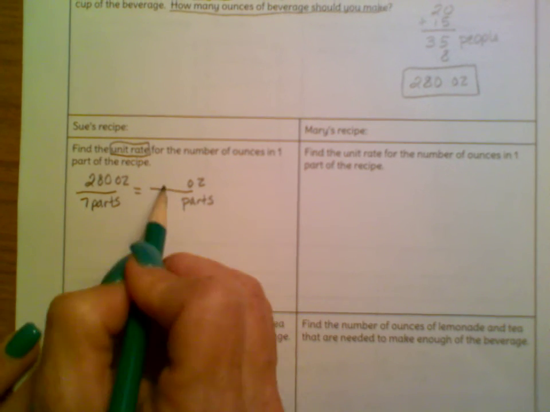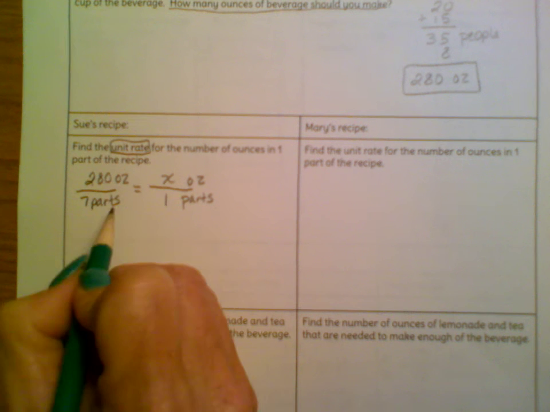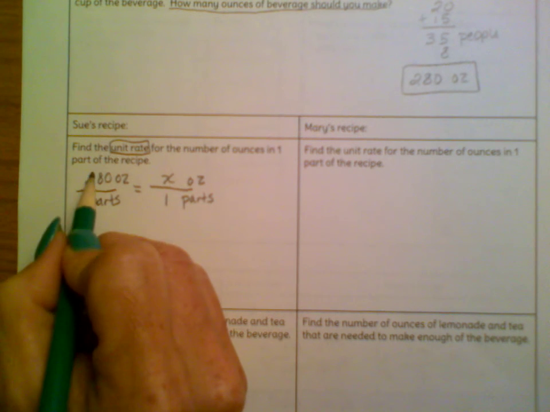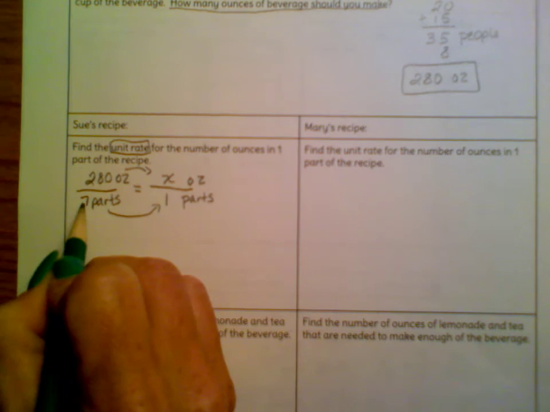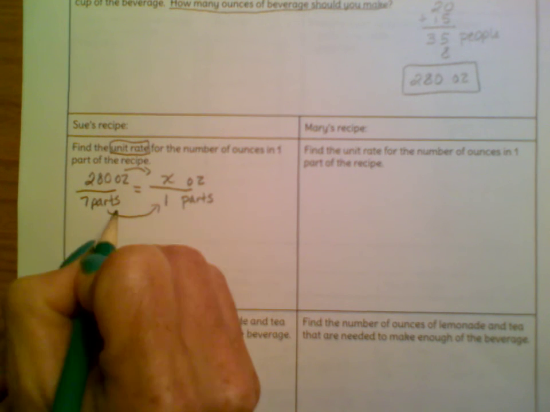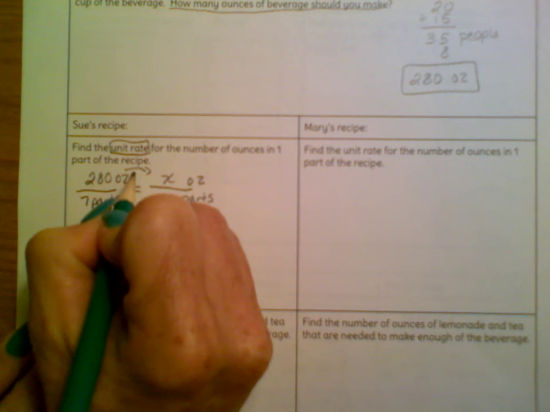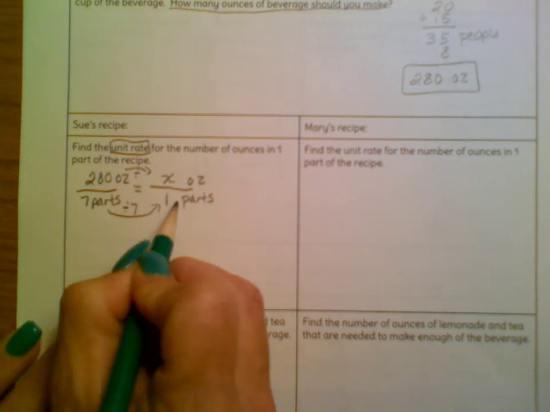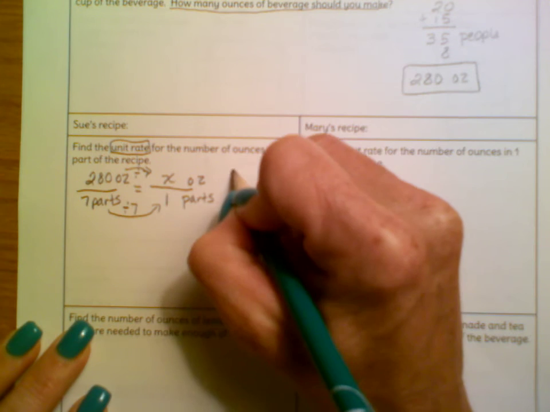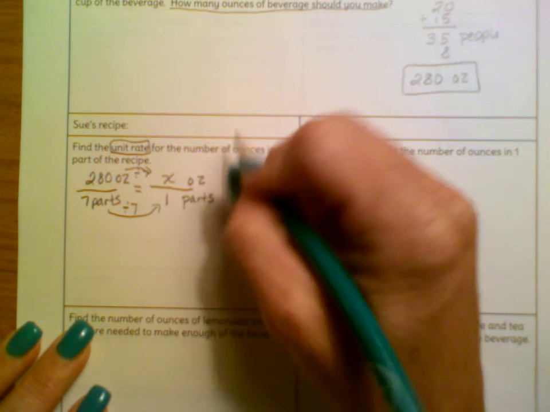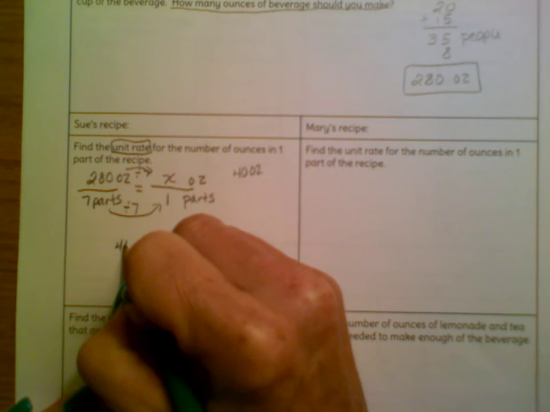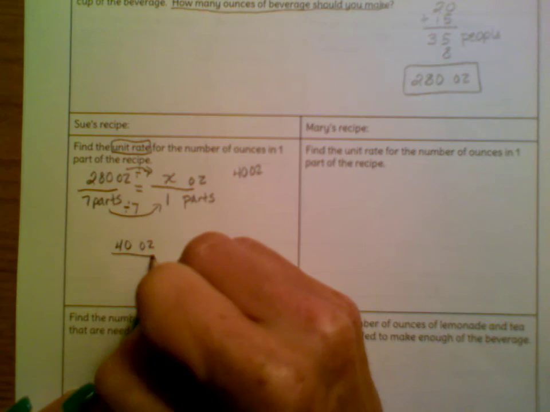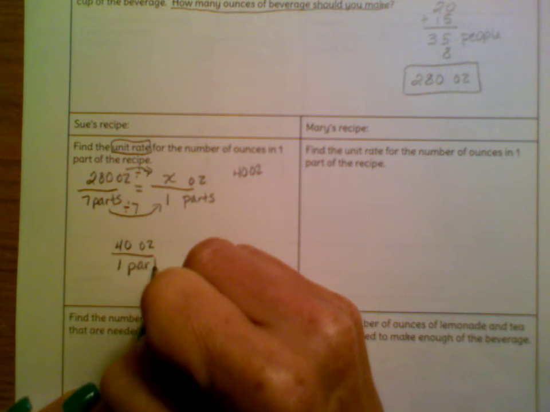So now I'm going to figure out my unknown quantities. So again, here's the ratio where I know both parts. I'm going this way. I see I'm going from 7 down to 1, scaling down, so I'm using division. 7 divided by 7 is 1. 280 divided by 7 is 40. So there are 40 ounces in 1 part. So I'm just going to write that as a fraction. 40 ounces to 1 part.